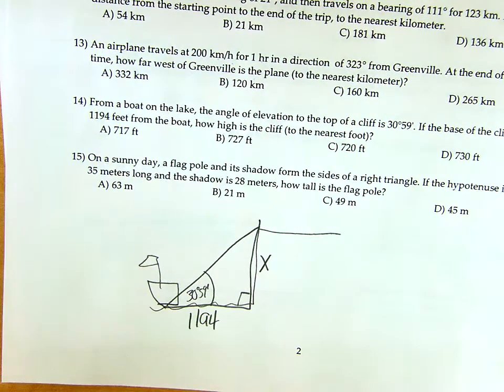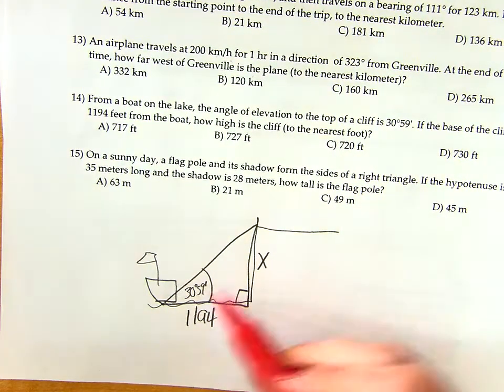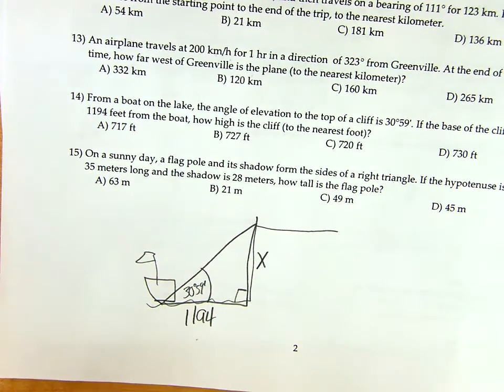Well, that wasn't so bad. What would I do to solve this? I would use tangent. That's it. Tangent of that equals that over that, and then solve. You see? Not so bad.